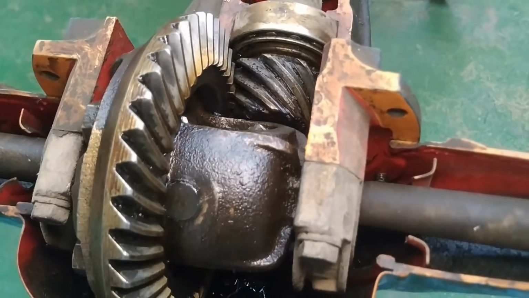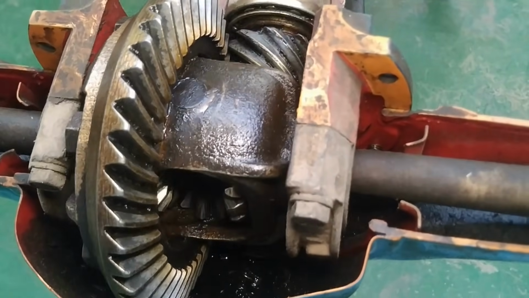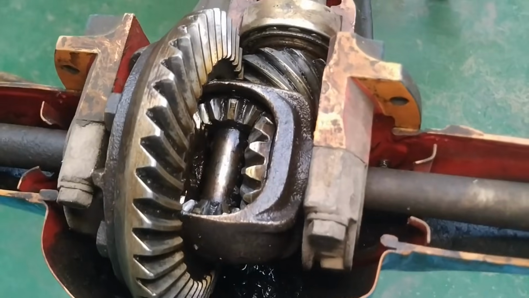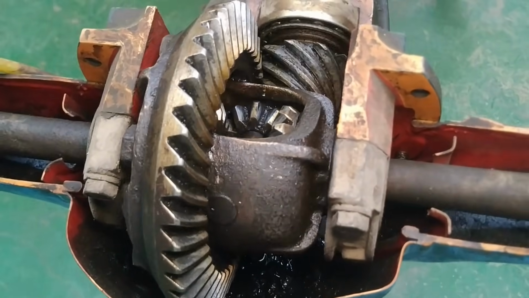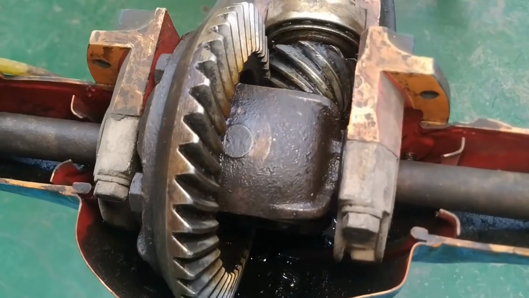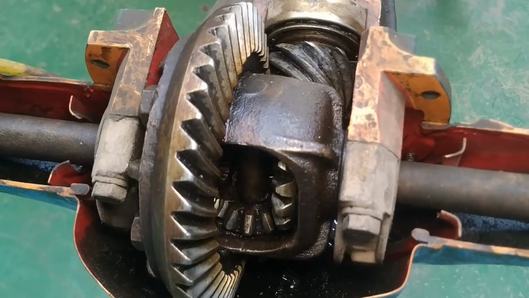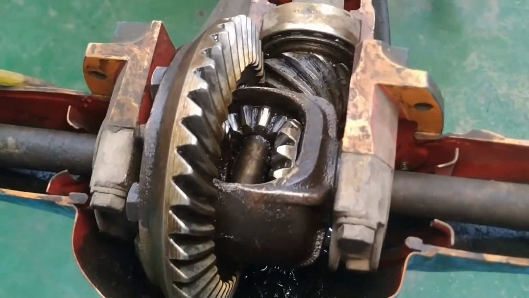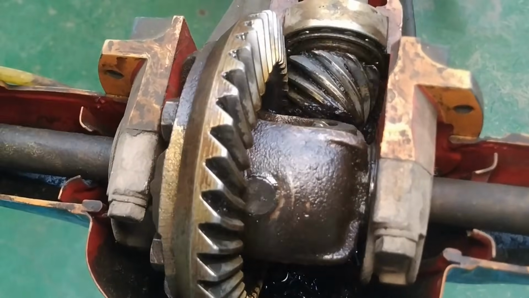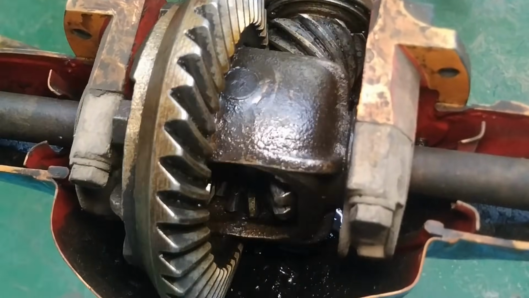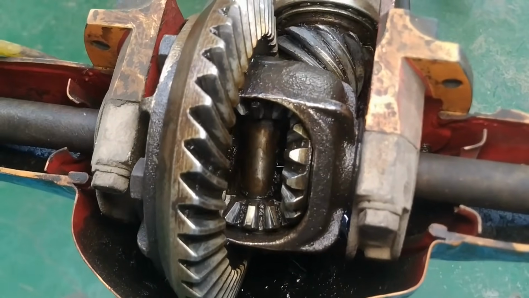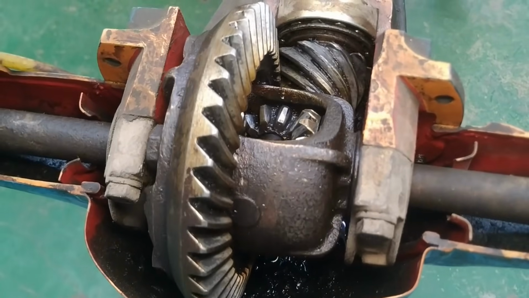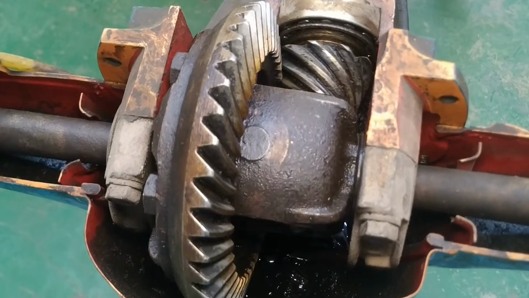Now, because the differential is transmitting an extra amount of load, there is excessive friction between the pinion and the ring gear, so it needs very good lubrication. Always make sure that you have the right amount of oil inside your differential, and also make sure that the quantity and quality of oil is always maintained. That requires regular checkup and regular replacement depending on the interval set by the car manufacturer. And always make sure that you are using the right type of oil for this purpose.